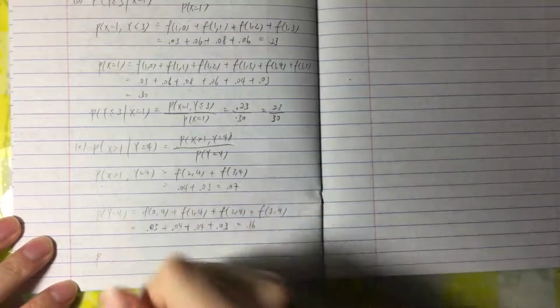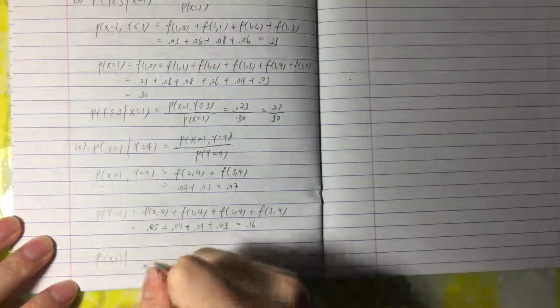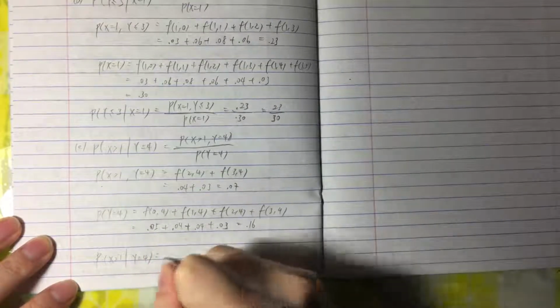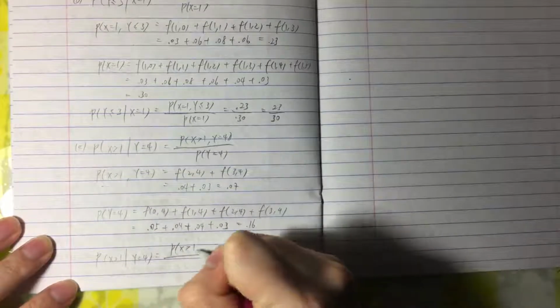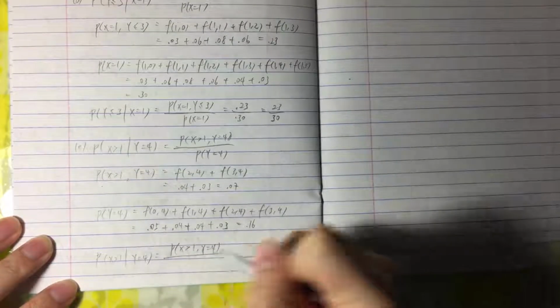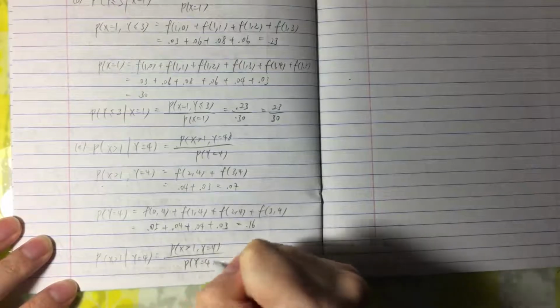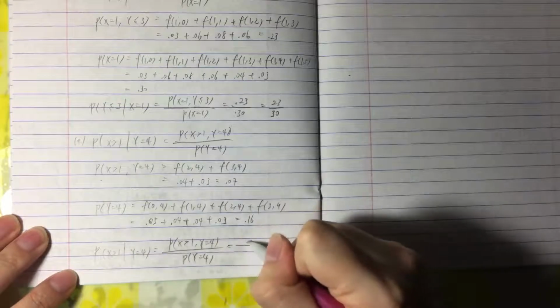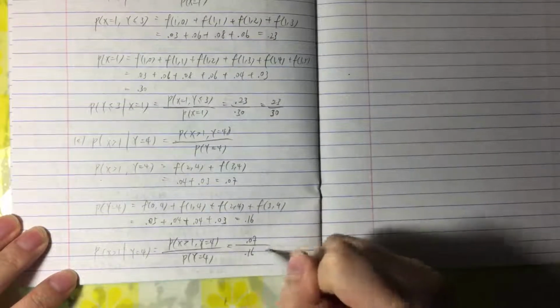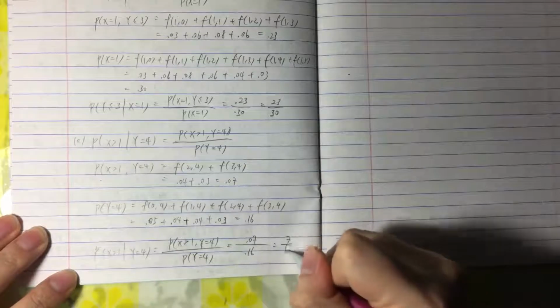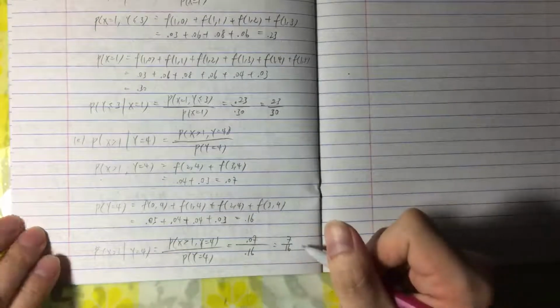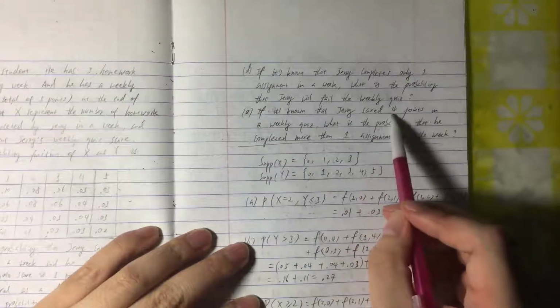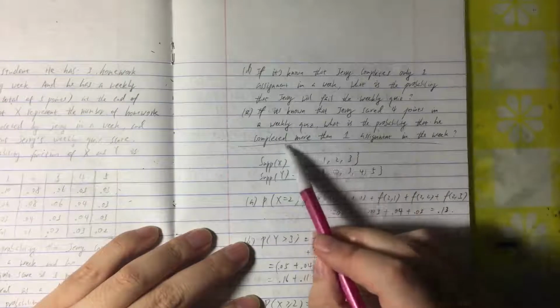Then for the conditional probability, we plug in all the values. S is greater than 1 given that y equal to 4. The numerator is probability that s greater than 1, y equal to 4. The denominator is probability that y equal to 4. Plug in the values. The numerator is 0.07. Denominator is 0.16. If we simplify, we get 7 over 16. That's the probability that if it's known Jerry scored 4 points in the quiz, he completed more than one assignment.